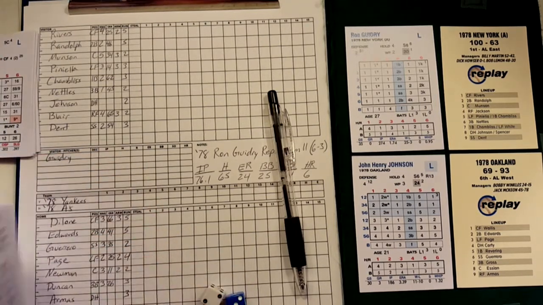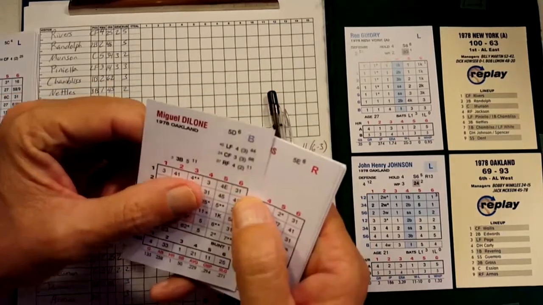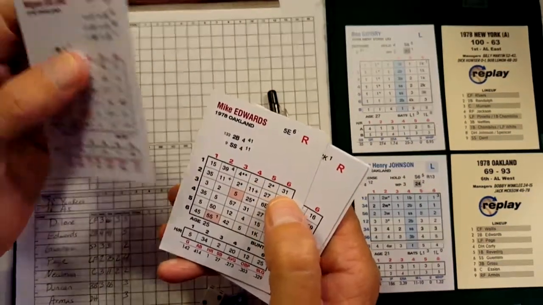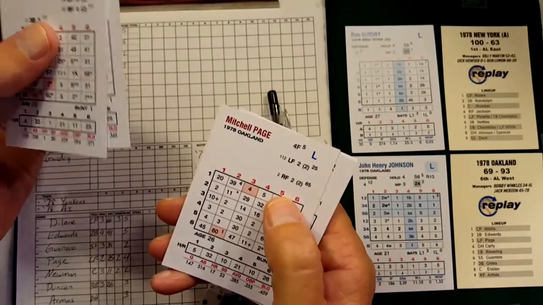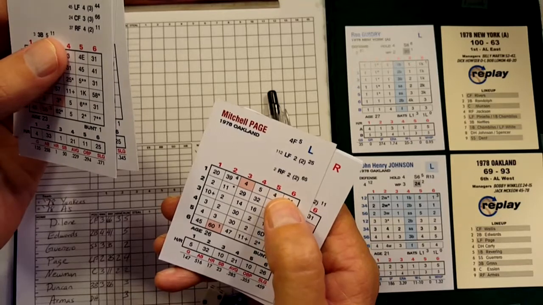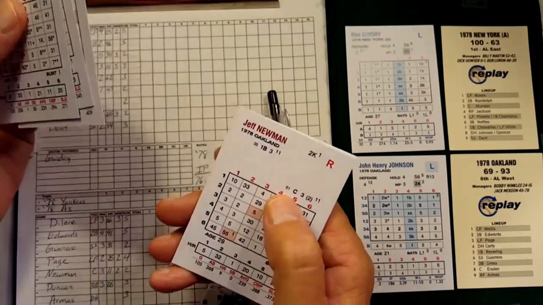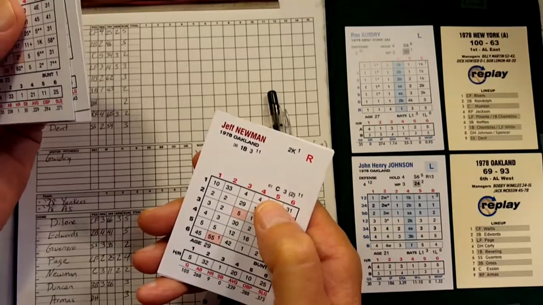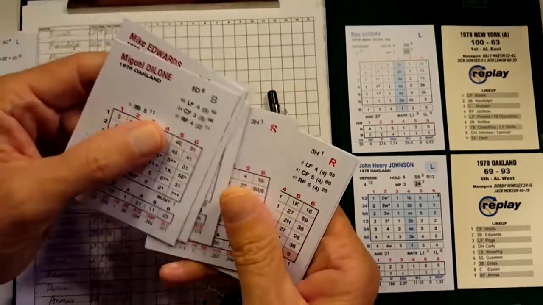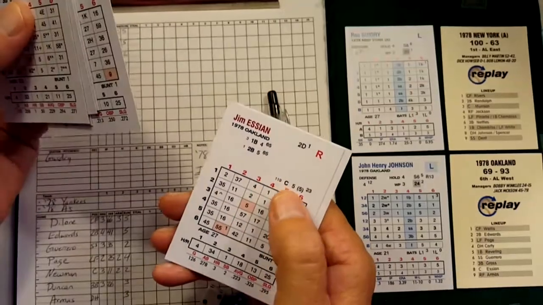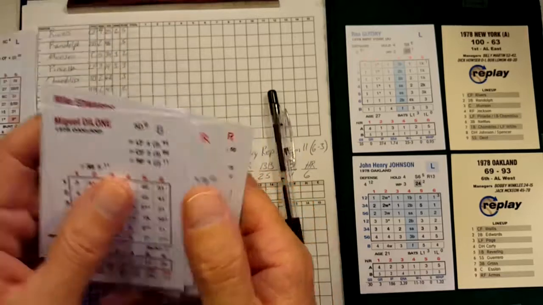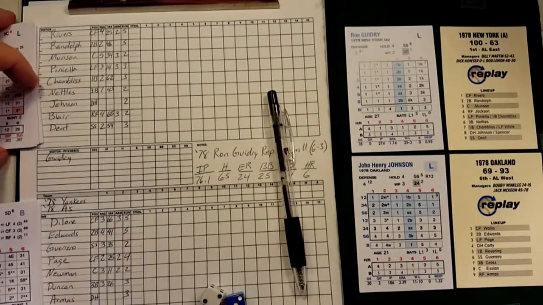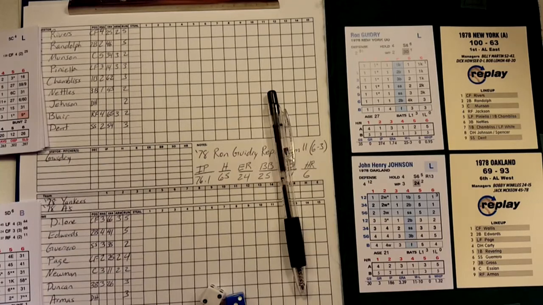Let's take a look at the Oakland lineup. Miguel DeLone, center field. Mike Edwards at second. Mario Guerrero at short. Mitchell Page in left field. Can't read my writing. Jeff Newman, catcher. Taylor Duncan at third. Tony Armas, DH. Jim Essien at first. And Gary Alexander in right field. On the mound is John Henry Johnson. So two lefties.